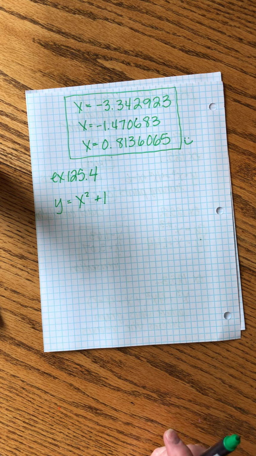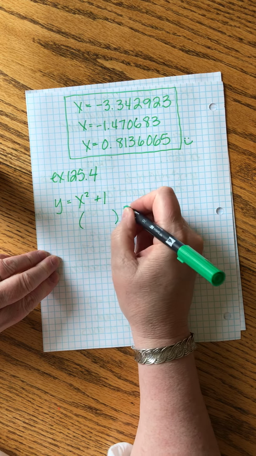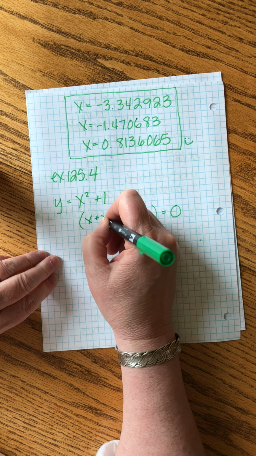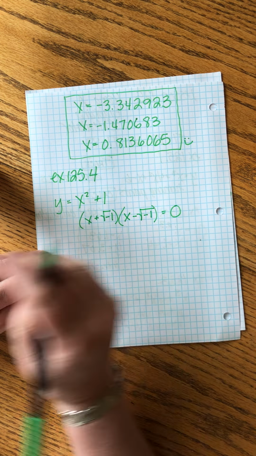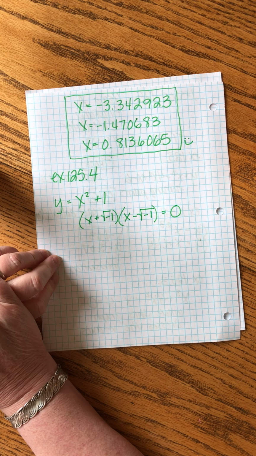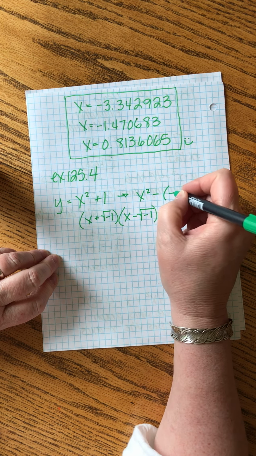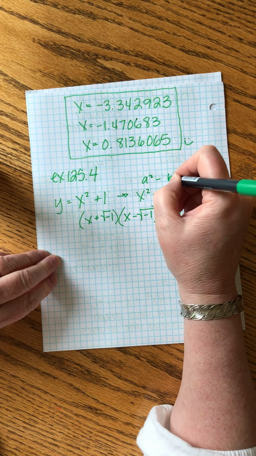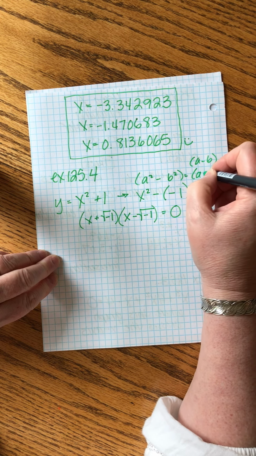And what we realize, here's our thing, x squared plus 1. We realize that this can only be broken out as x plus the square root of minus 1 and x minus the square root of minus 1. We're thinking of this as a difference of 2 squares, right? And so this is like a squared minus b squared. And we know that this factors into a minus b times a plus b, right?